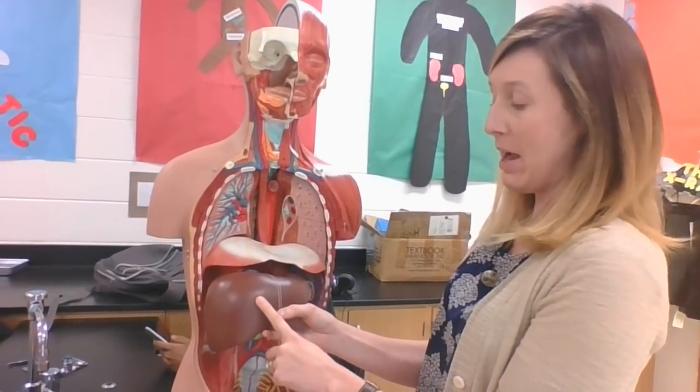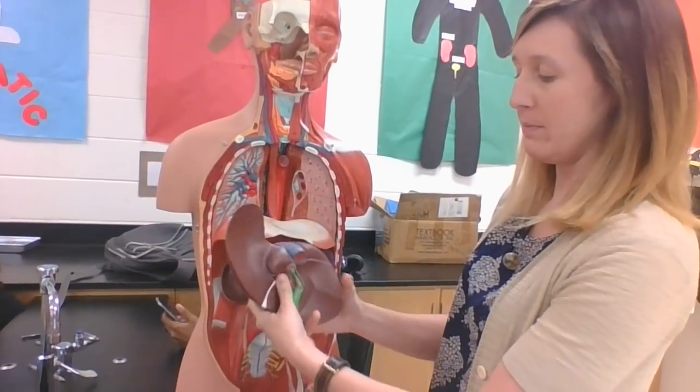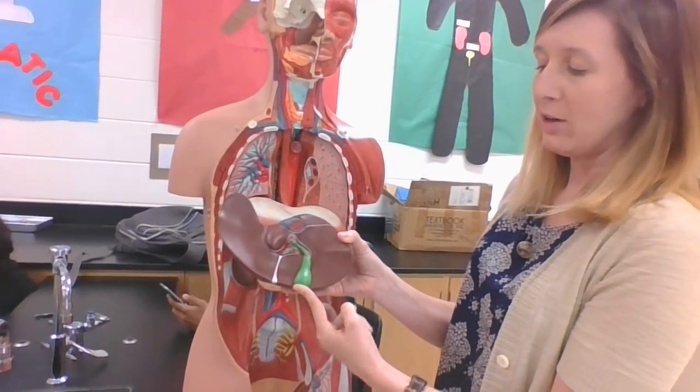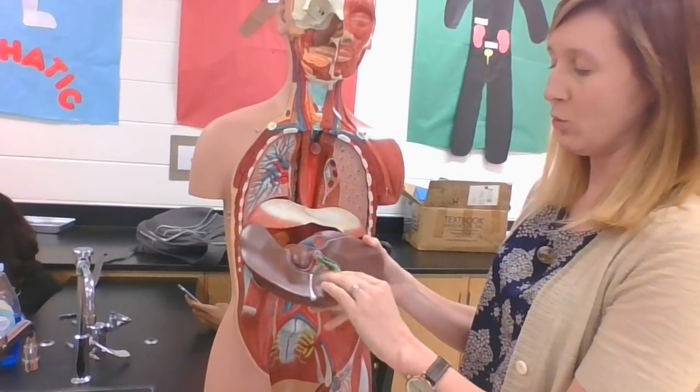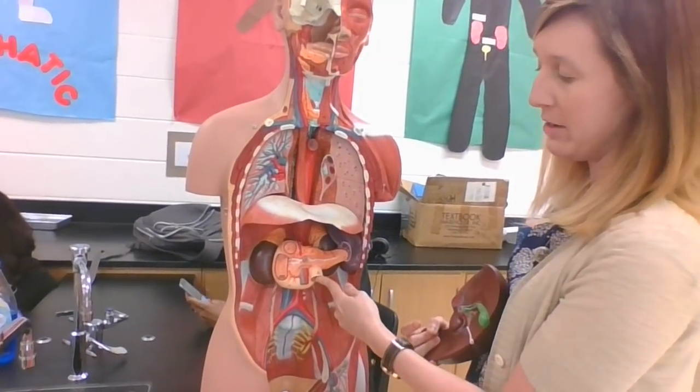Now the accessory organs, these are organs that do not have food pass through them, but they help us in digestion. We've got the liver. The liver produces bile, and bile is going to help us digest fats. We have a gallbladder on the back of the liver, and it just stores the bile until we're ready to release it into the duodenum.